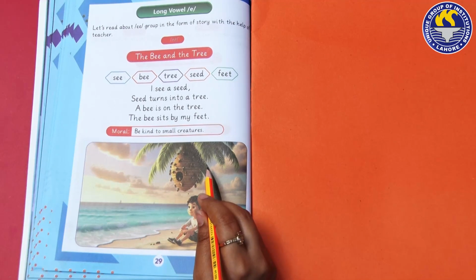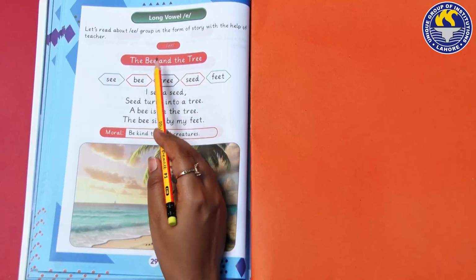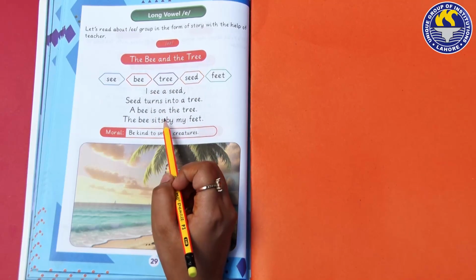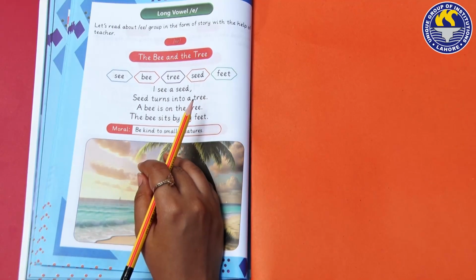But don't say them anything. Well, this all was for the long vowel E. But this was just a reading. I have a very amazing activity for you as well. So let's move on to that activity.